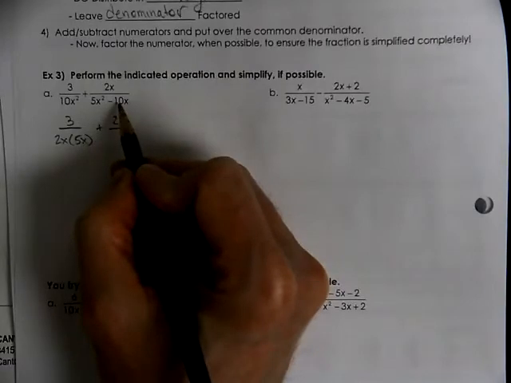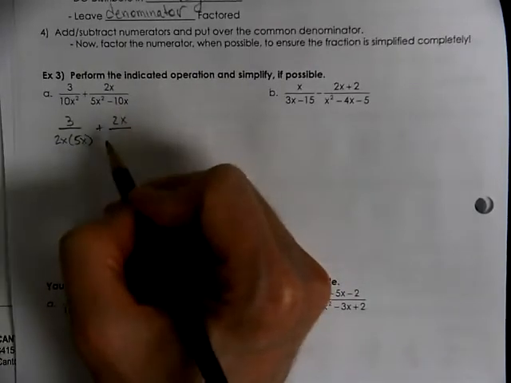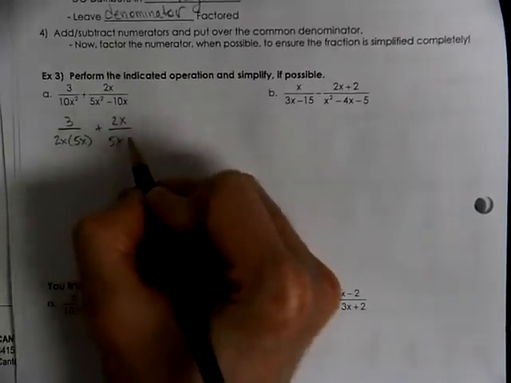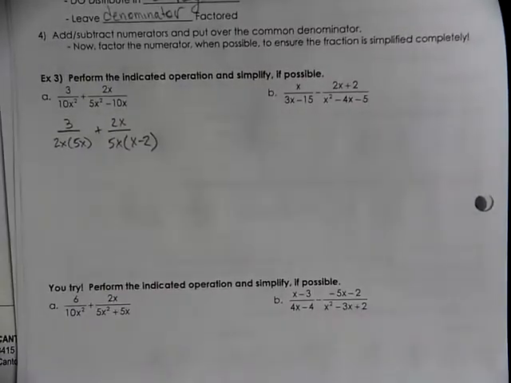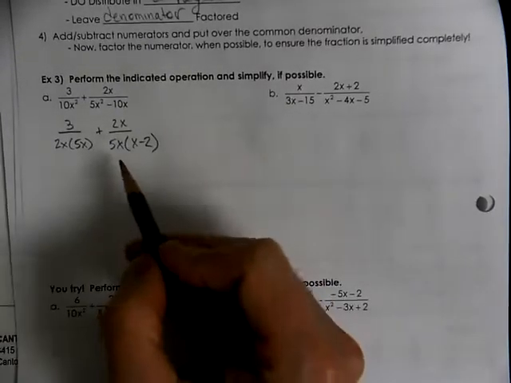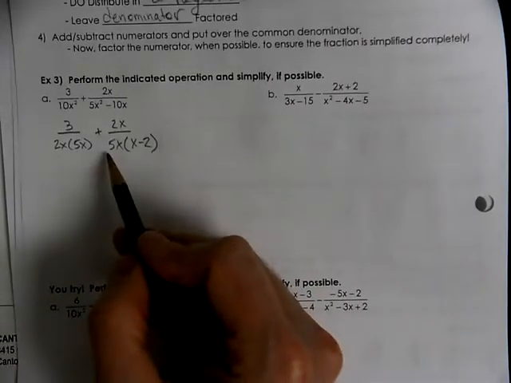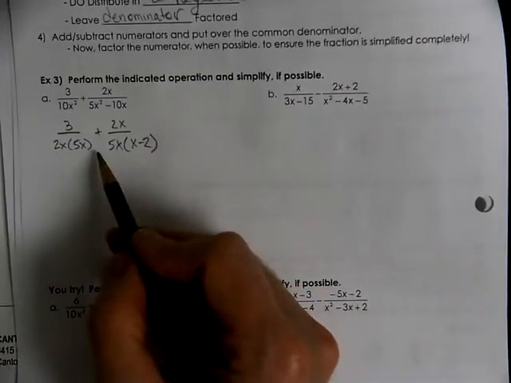This denominator has a GCF in it, which is a 5x, and that would leave us with an x minus 2. Now we can look at this one and we notice that both denominators already have a 5x in it. So I don't need to include that.